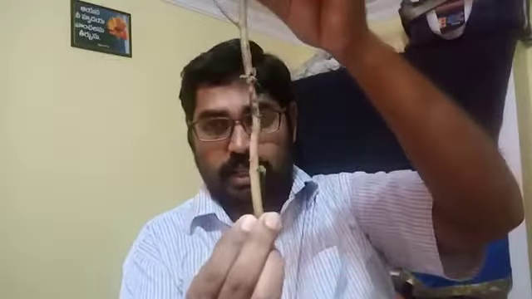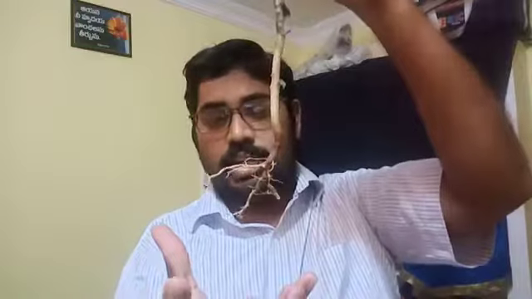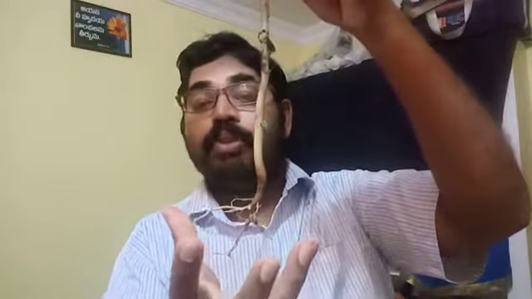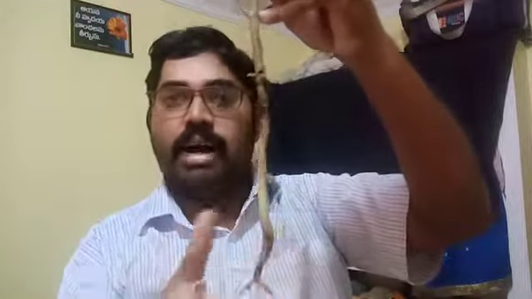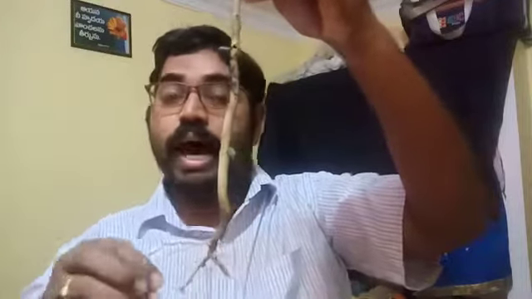So one role of the root is to maintain physical balance, that is, the fixation of the plant itself. The second important role is physiological: it absorbs water from the soil.